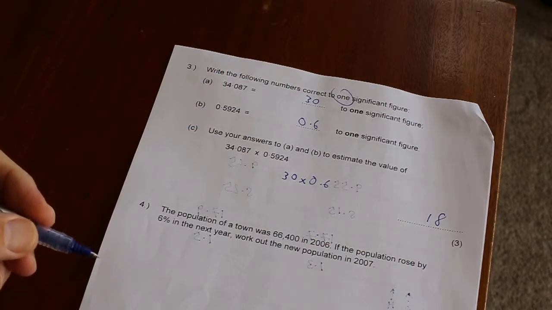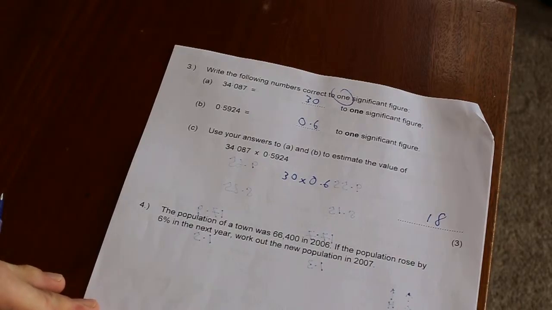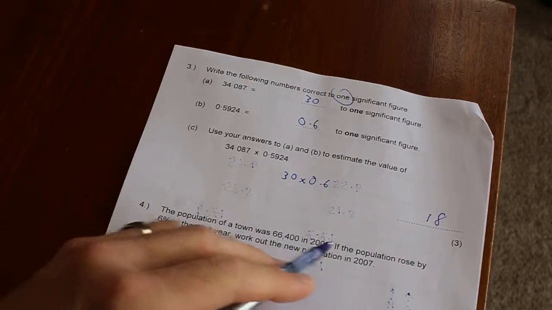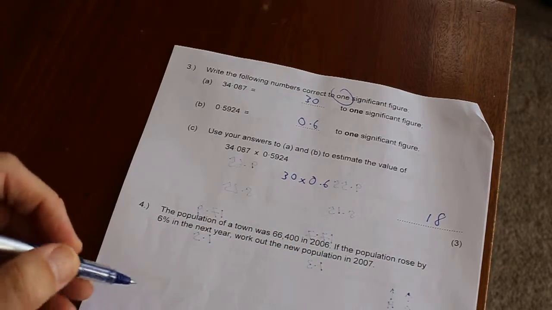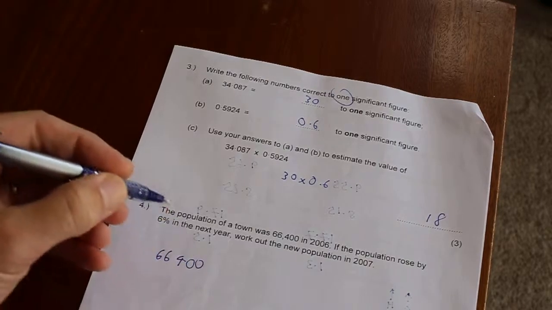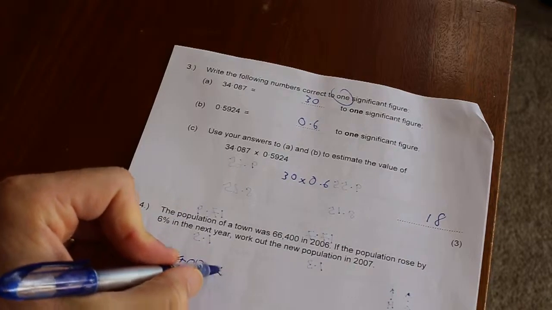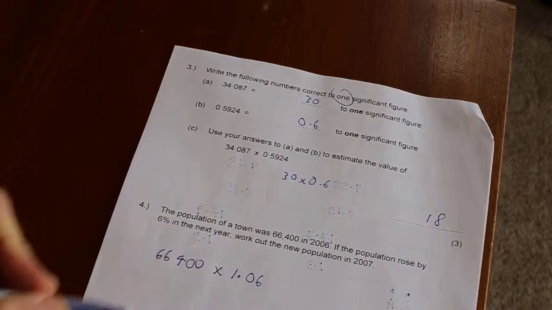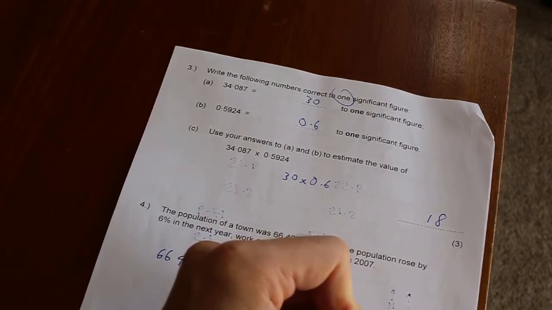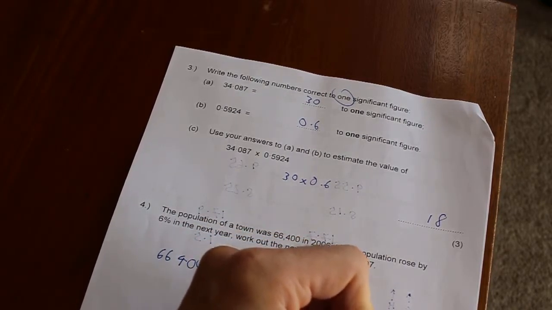Now, this next question, you need to work out the population given that it rose by 6%. Well, there's the population now. An increase of 6% is simply a multiplier of 1.06. And again, if we calculate that, that's 70,384.